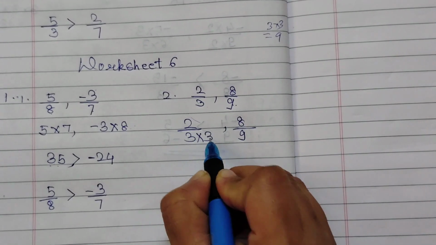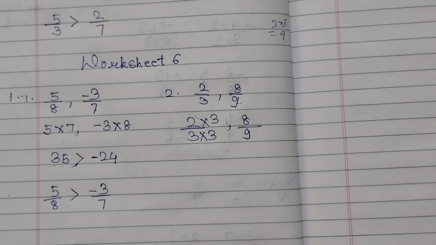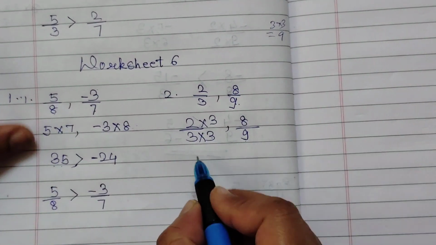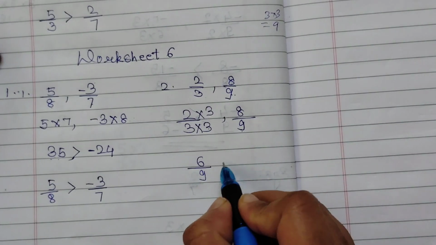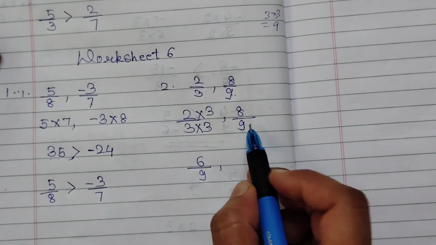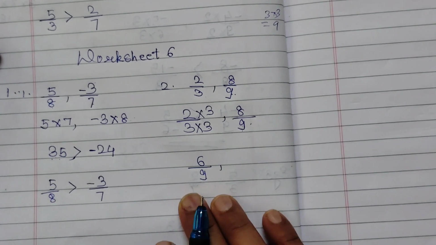So I do 3 into 3, I will get 9. So down I multiplied by 3, up also I will multiply by 3. So 2 3s are 6, 3 3s are 9. Here I won't multiply anything because I am already getting 9. My main aim is to equalize the denominators.